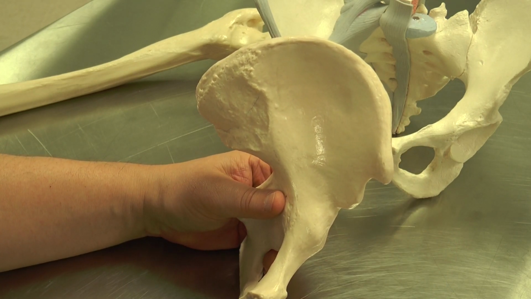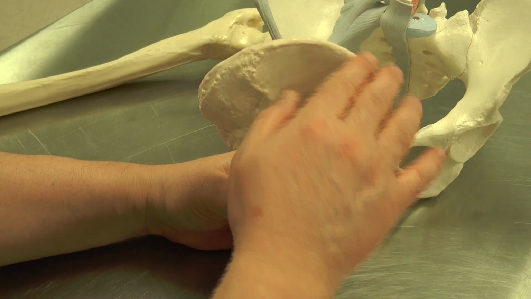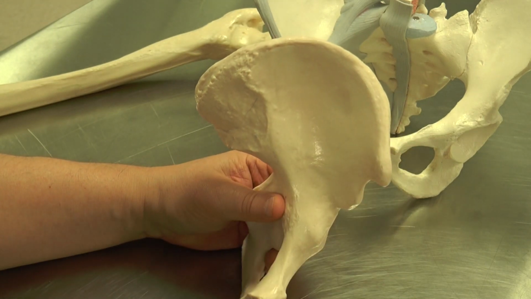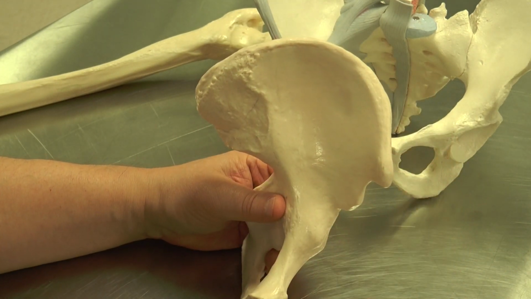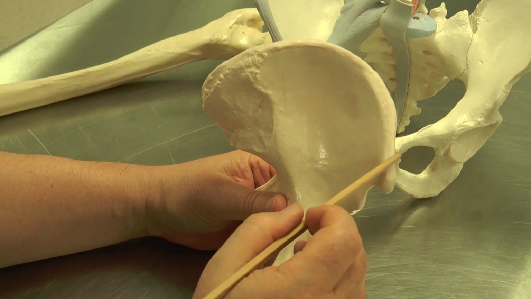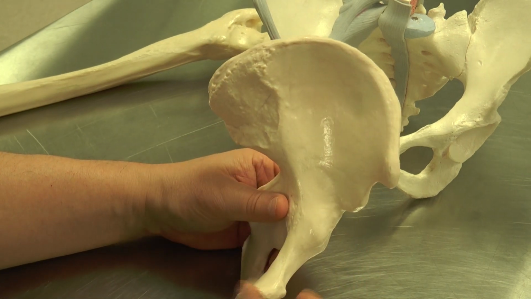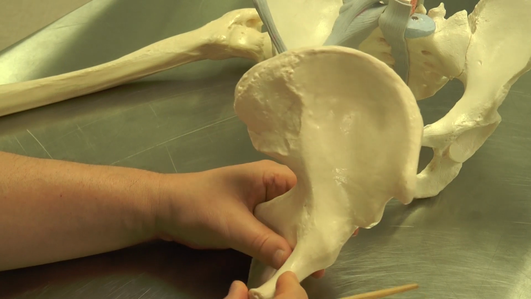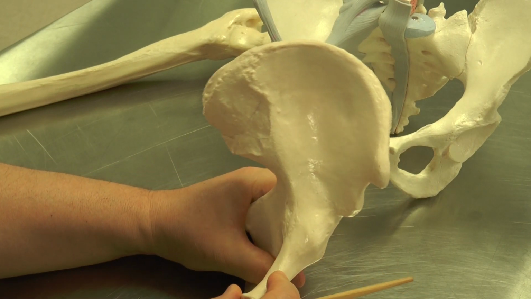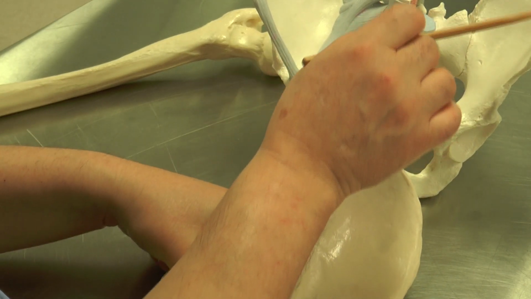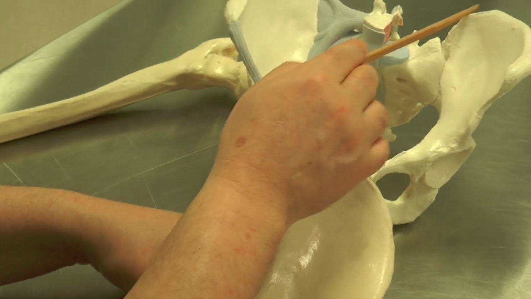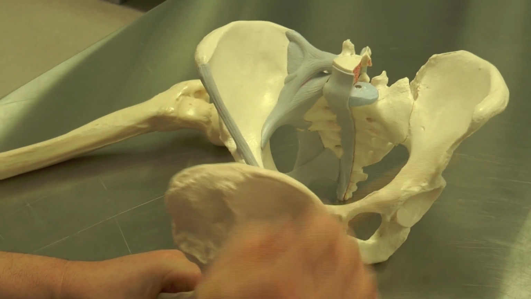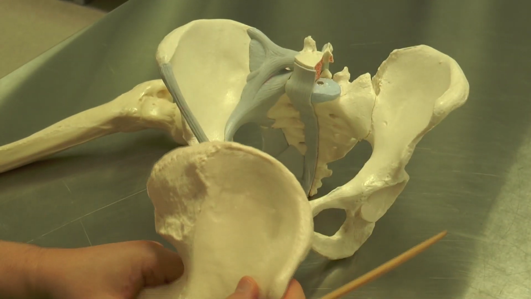If you put your hands on your waist, on either side, it's sharp, and you can feel this ridge protrusion. This is the iliac crest on the left side and the right side, the upper border of the ilium.